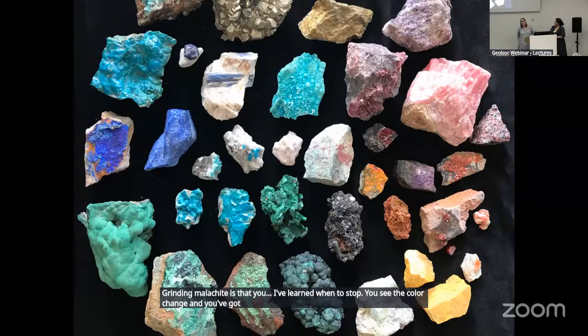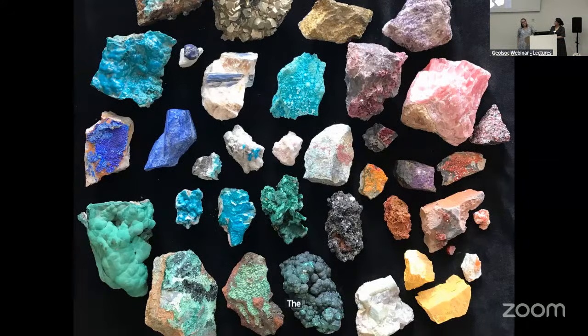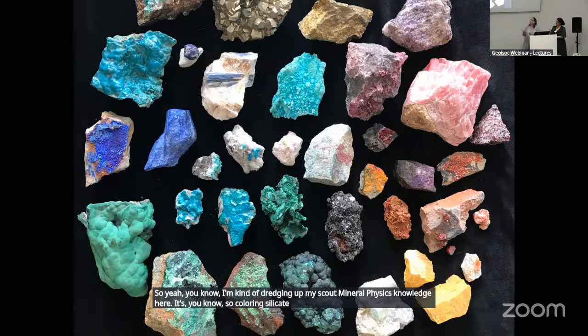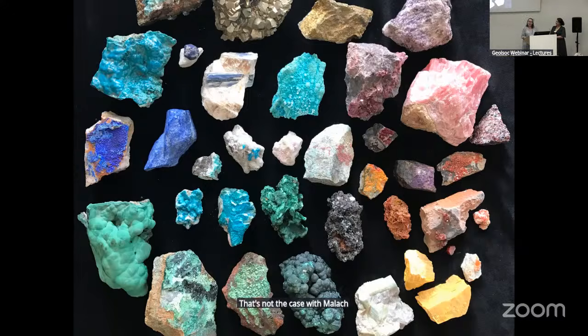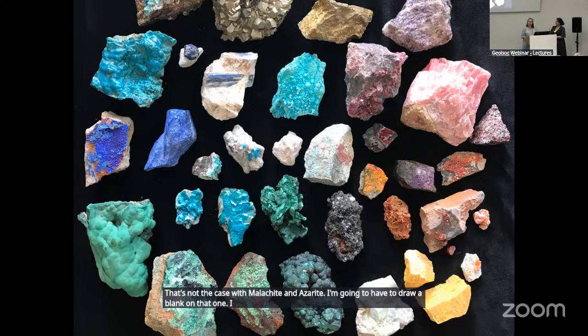I think it's probably down to, well, colour in malachite is promoted by the copper. I'm kind of dredging at my scant mineral physics knowledge here. Colour in silicate minerals, for example, some blue kyanite up there, is formed by colour centres, which are defects within the crystal, and if you grind something too small, you lose those defects and it loses its colour. That's not the case with malachite and azurite. I'm going to have to draw a blank on that one. I don't know why it happens, but it does.